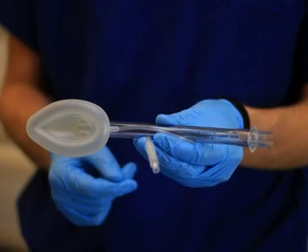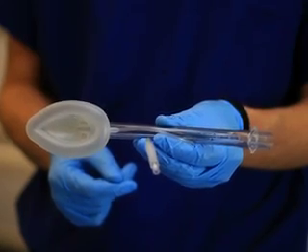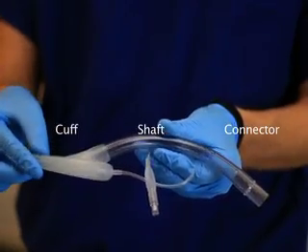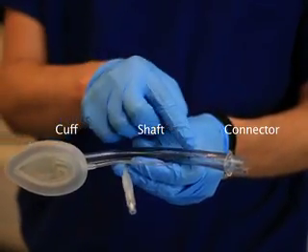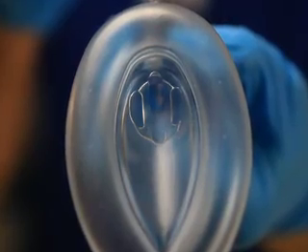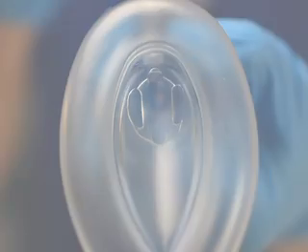An adult-sized laryngeal mask airway is a flexible breathing tube of approximately 25 centimeters in length with an inflatable bladder or cuff on its distal end. The proximal end has a standard 15 mm connector that allows attachment to any ventilation system. Air exchange occurs through the aperture on the distal end of the tube.